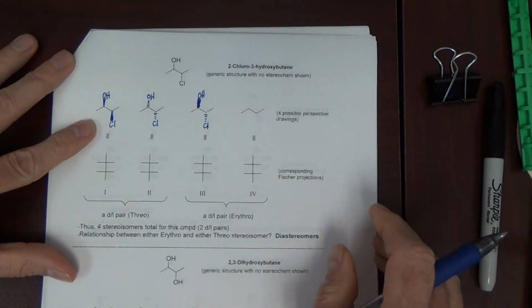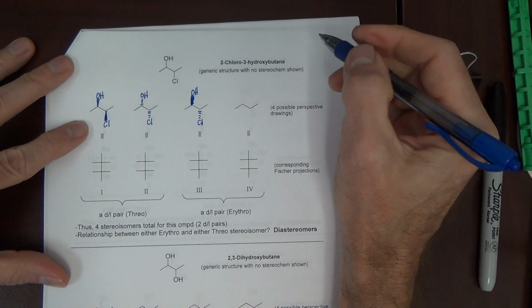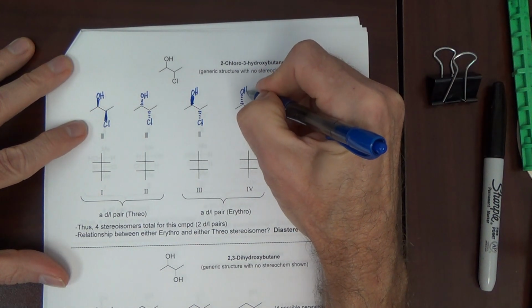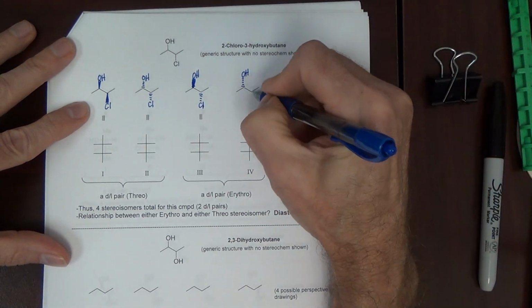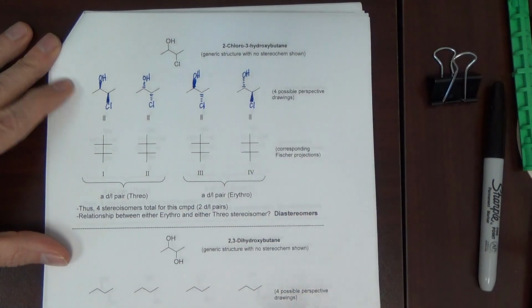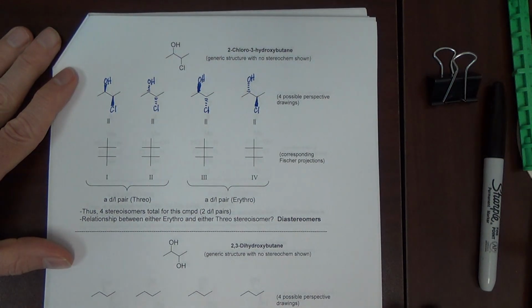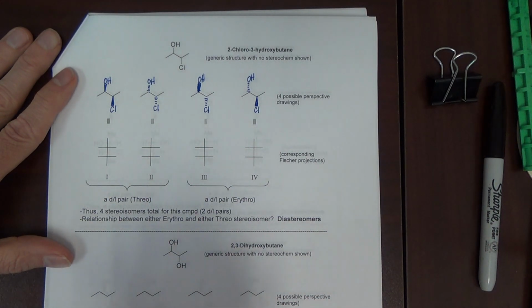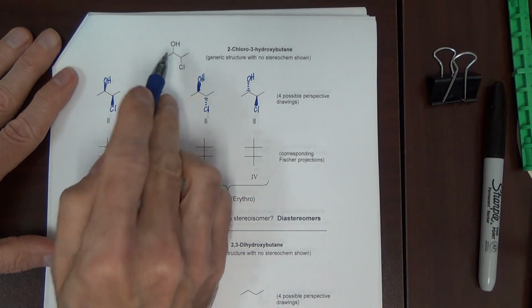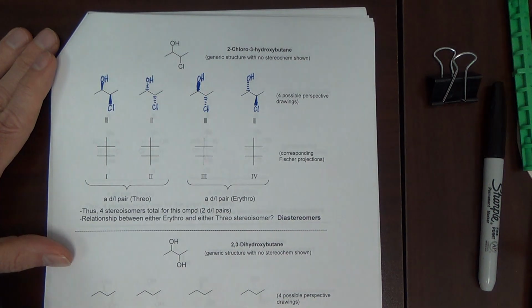Is there a 4th way to do this? What about the OH dashed and the chlorine bolded? Is there another way? No. 2 to the 2nd power. Basically, that gives us 4 different variants that are possible when you have 2 variable origins there.